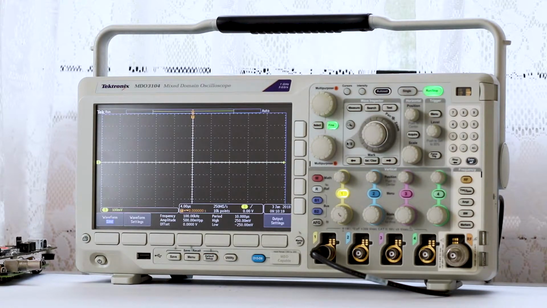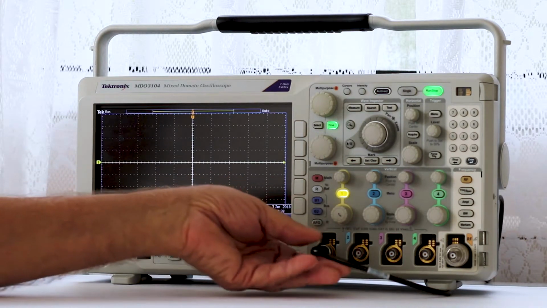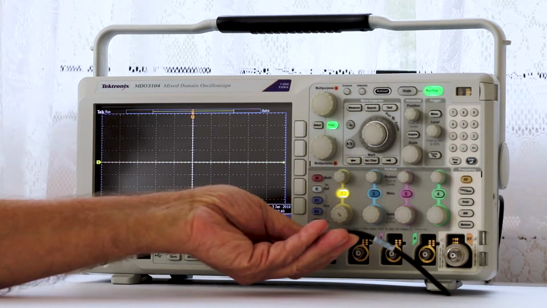An excellent source of signals for demonstration purposes is an arbitrary function generator, either from within the oscilloscope or as a separate standalone instrument. For this demonstration, we'll use the internal AFG, connected via BNC cable to the channel 1 input.